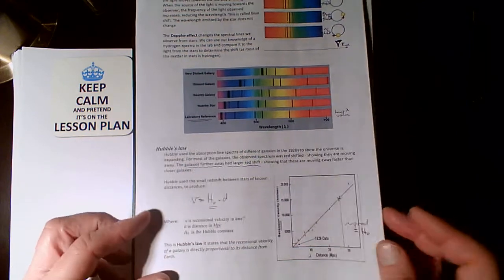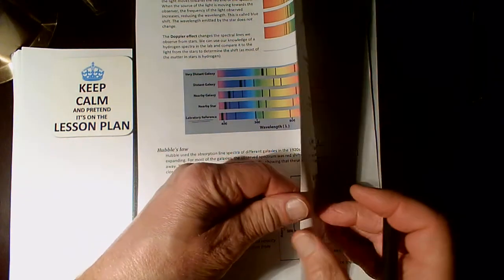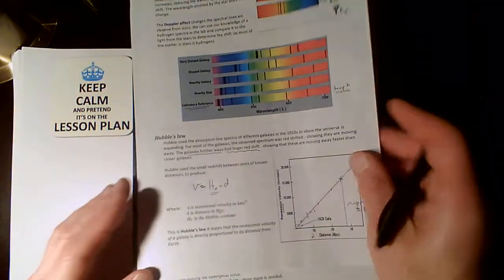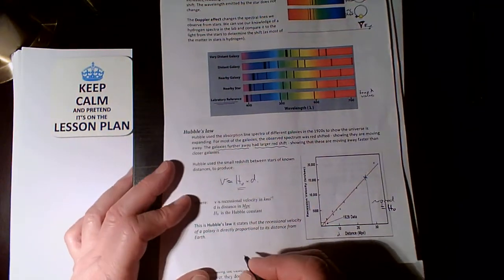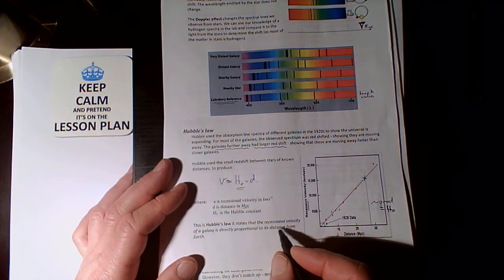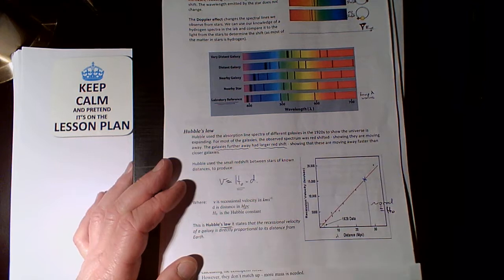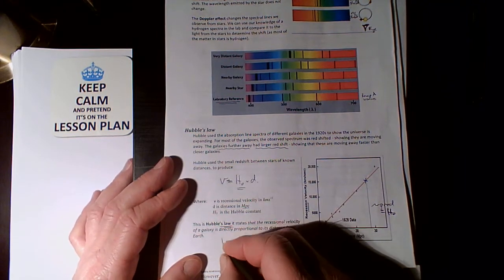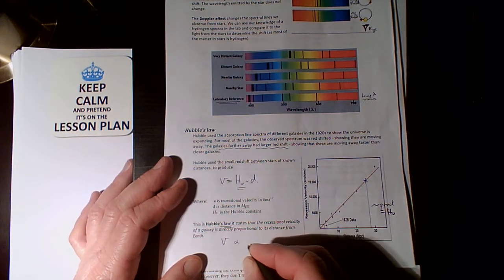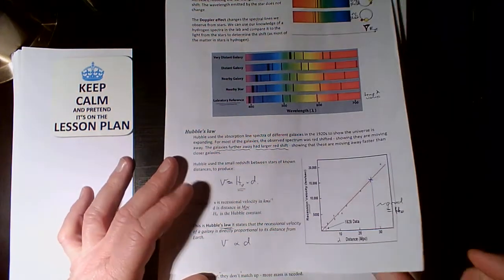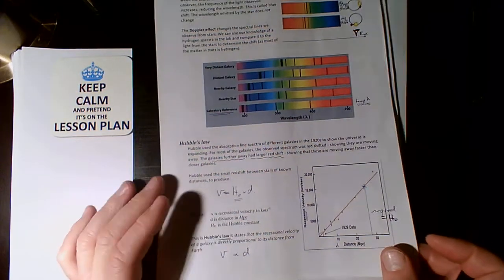Effectively, what they found gives a value, and it states that the velocity is directly proportional, so Hubble's law could be quoted: V is proportional to D. That's Hubble's law, the proportionality, again, not an equals.